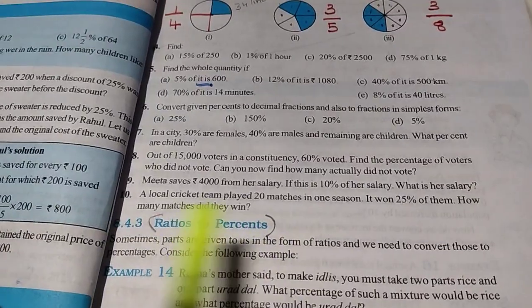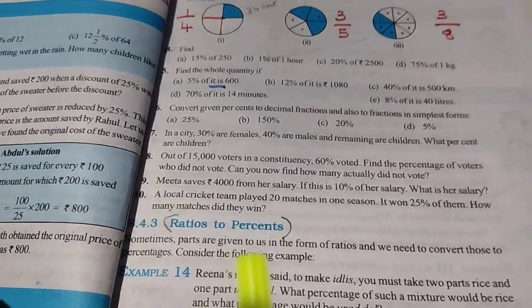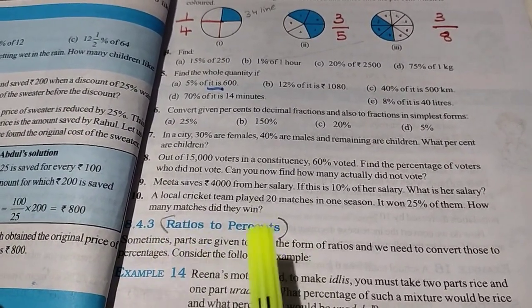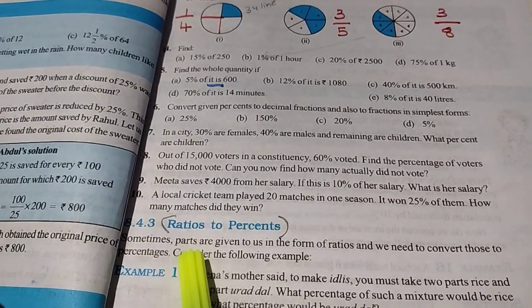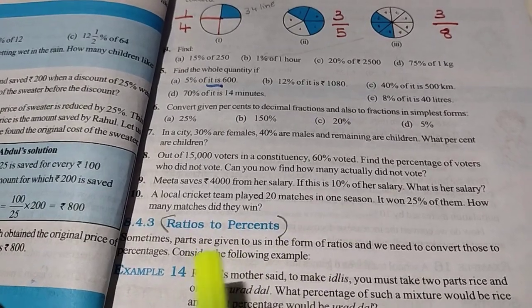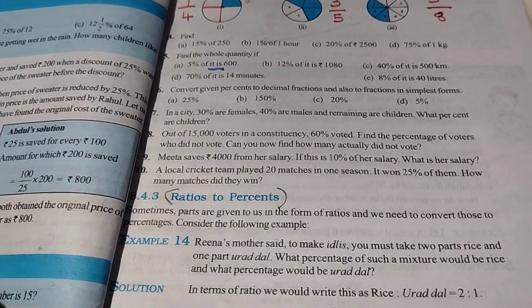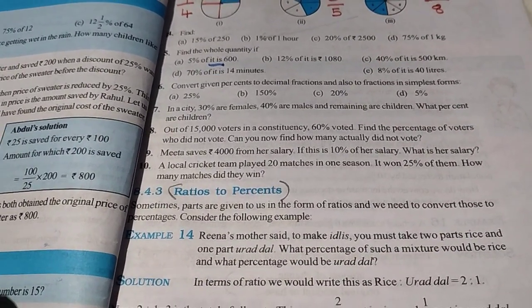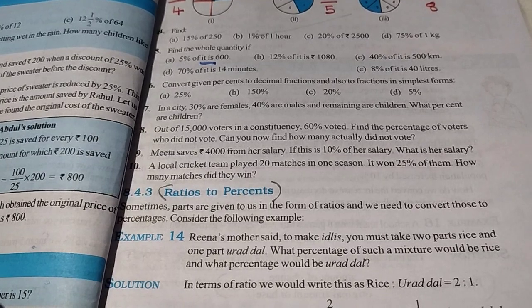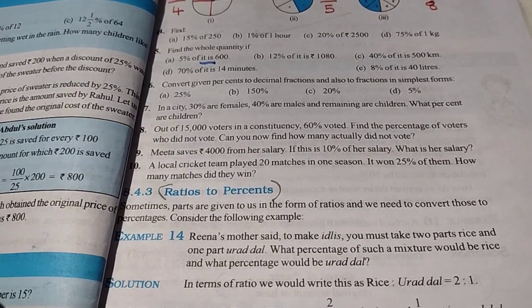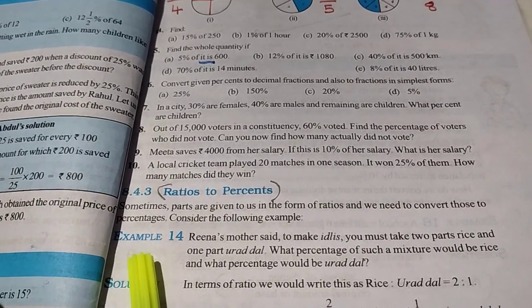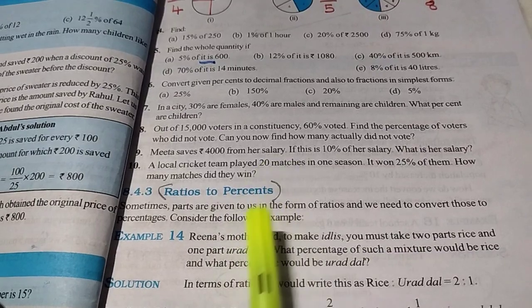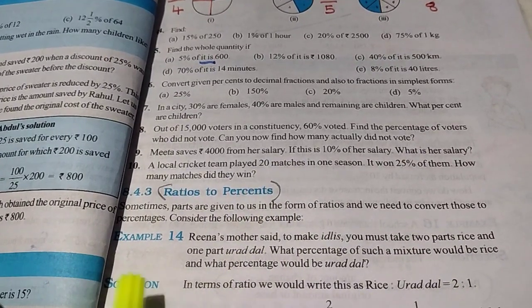Now here today in this video we will learn about the ratios to percent. Comparing quantities, ratios to percent. So, a new topic. Till then we had converted into ratios, comparing quantities through ratios. Now comparing quantities using percentage. If ratios are given, how will we find out a percentage? Now let us see the example.